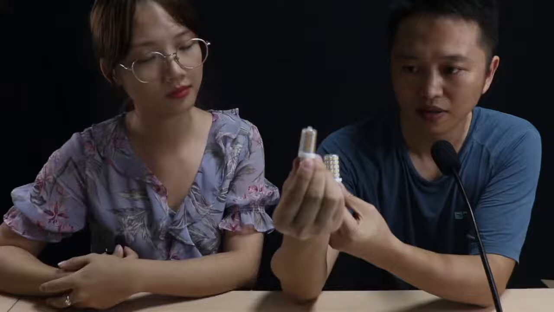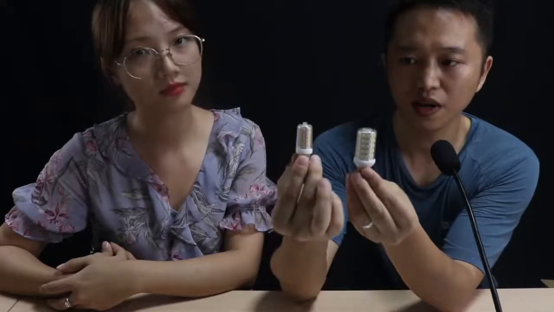Also on the market, there are higher wattages of the E14 bulb, like this one 4 watts and this one 6 watts. This one is equivalent to a 40 watts incandescent bulb, and this one is equivalent to 60 watts.